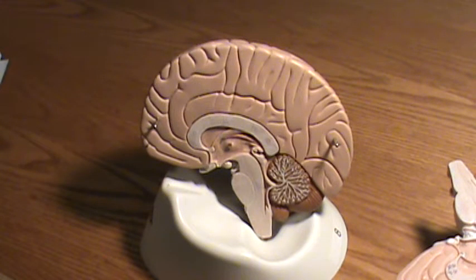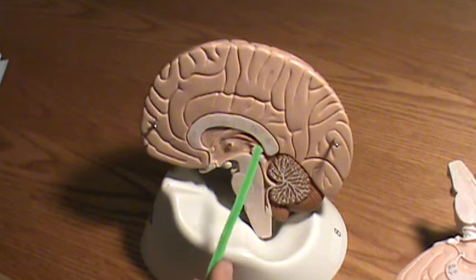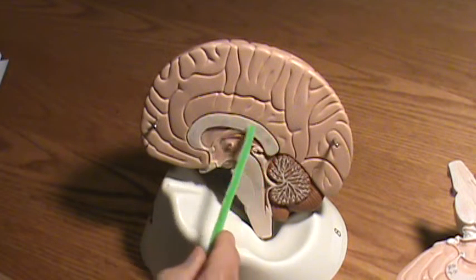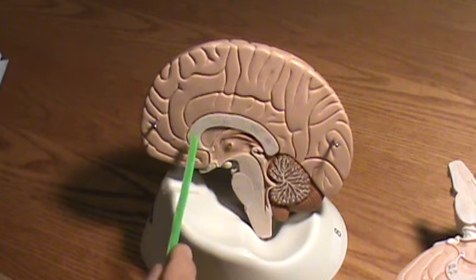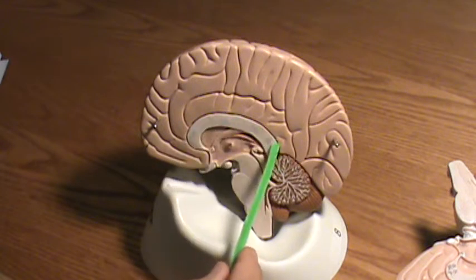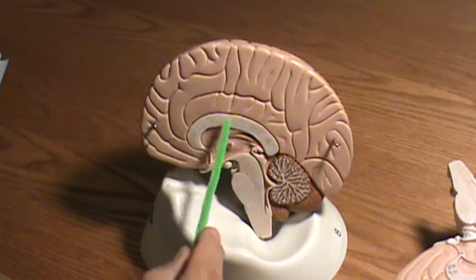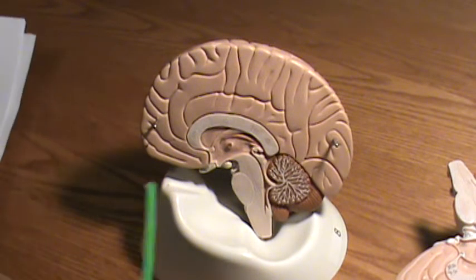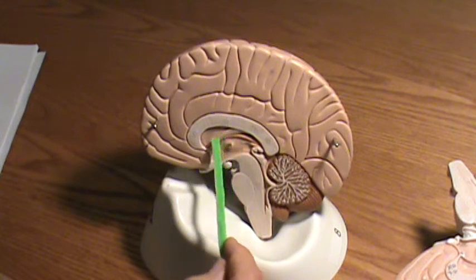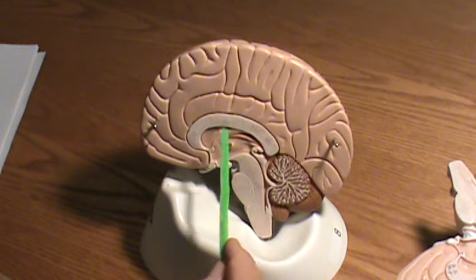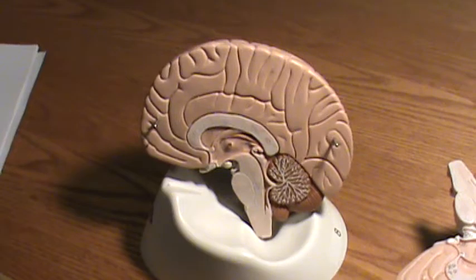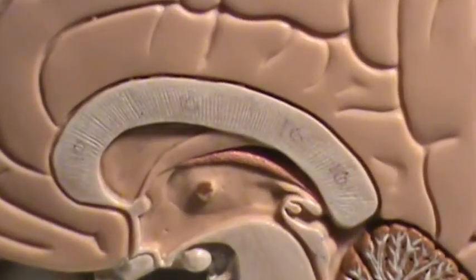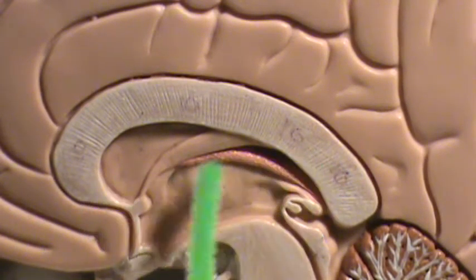What we can see here is the corpus callosum. The corpus callosum is this comma-shaped band of white matter. Again, this consists of tracts of myelinated axons that are helping the left and right cerebral hemispheres to communicate with one another. We also see a structure called the fornix. Let's see if we can zoom in a little bit. So the fornix is this curve-shaped structure right here.